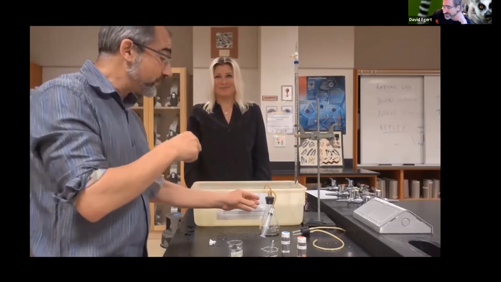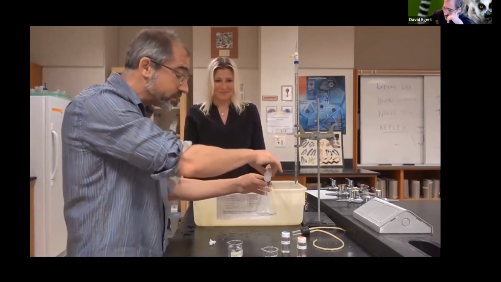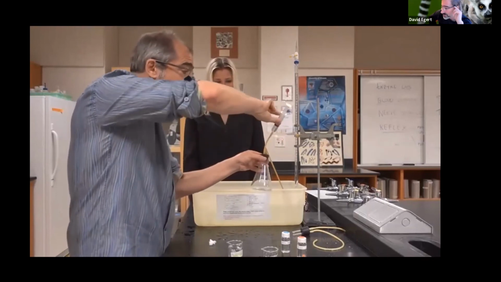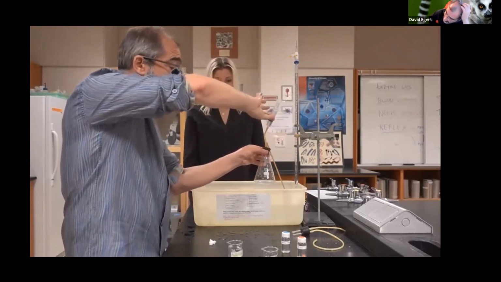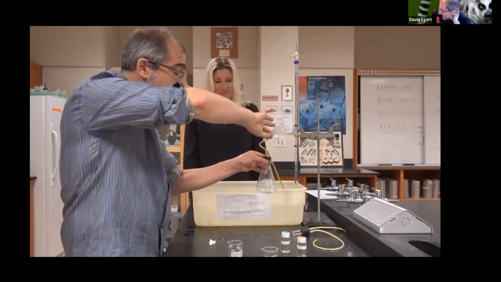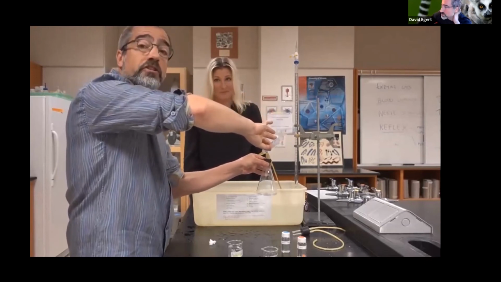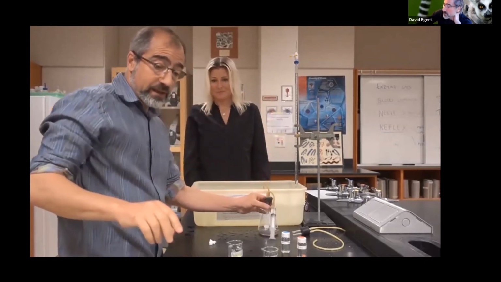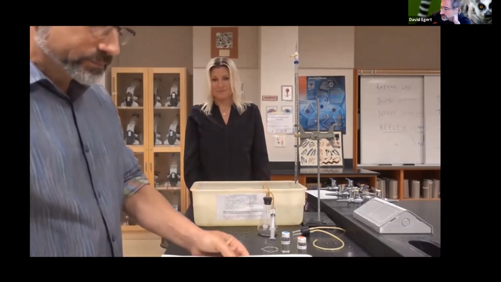And you'll also have the reaction master person that'll be injecting, mixing the substrate and the enzyme and keeping it agitated for the whole duration. And then there'll be the person recording the data.